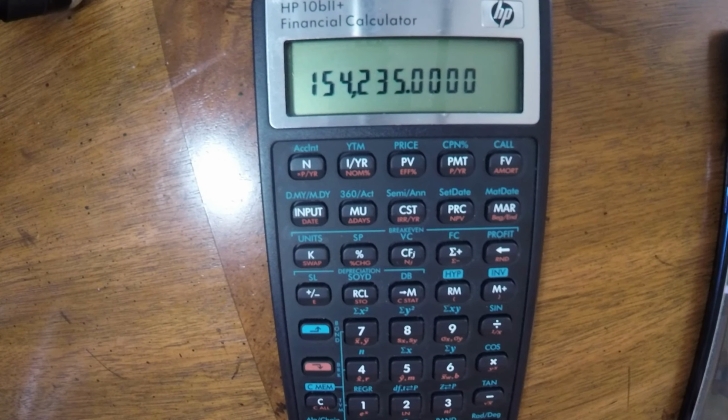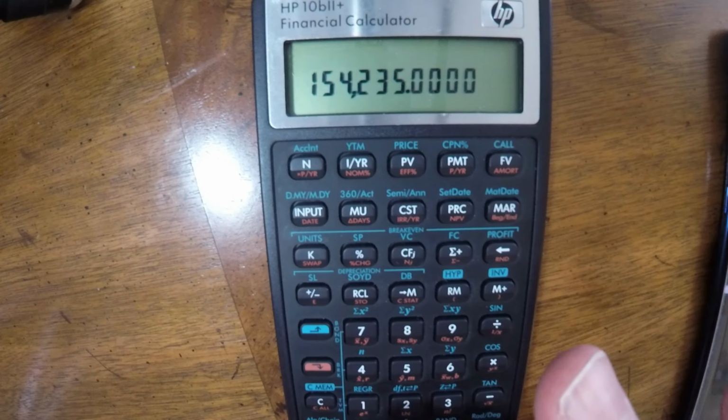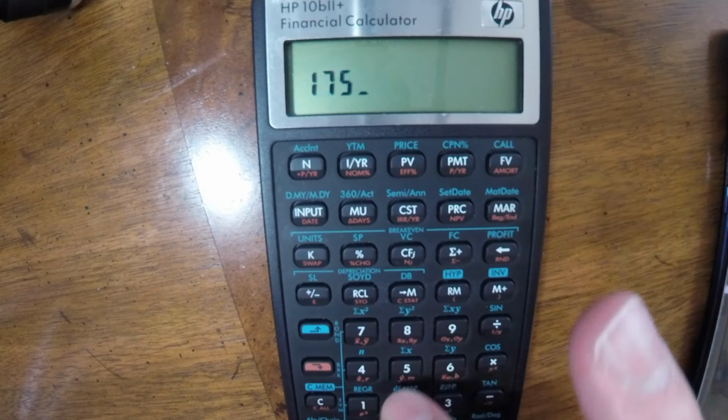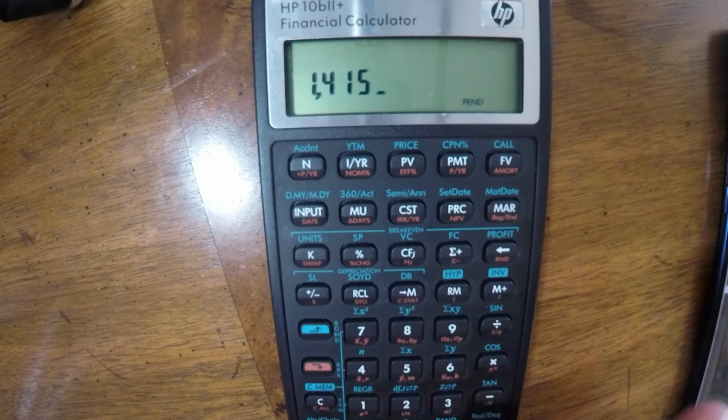That $154,235 is 109 months that we're not making the payment of $1,415 per month, but we're spending more money per month. So let's go all the way through this to make sure that it's 100% accurate. We went from $1,415 to $1,750.